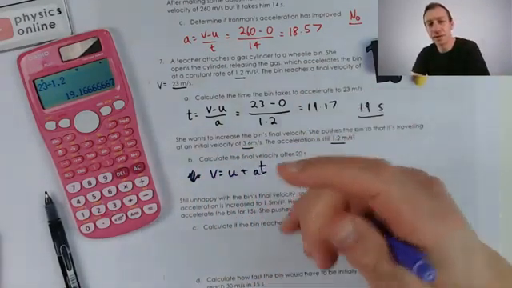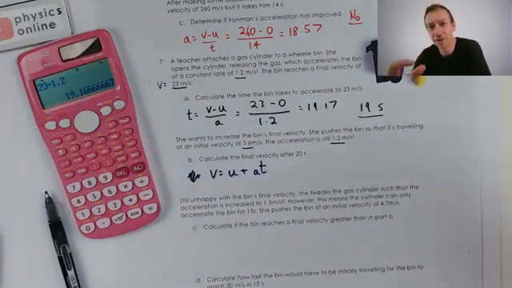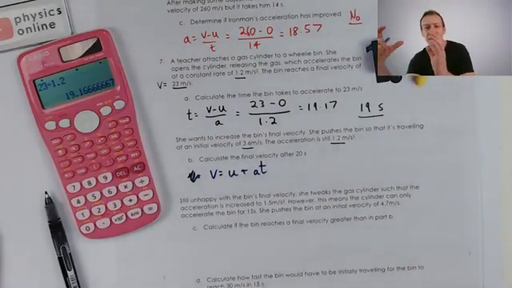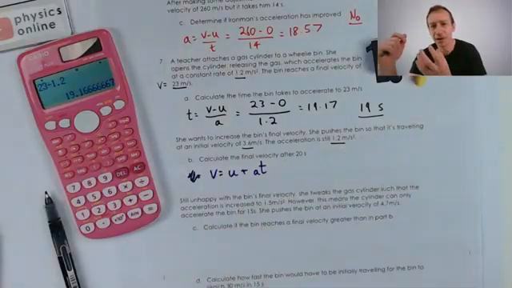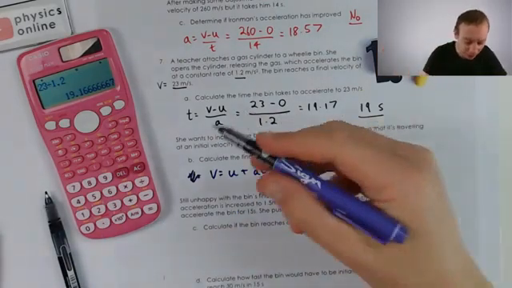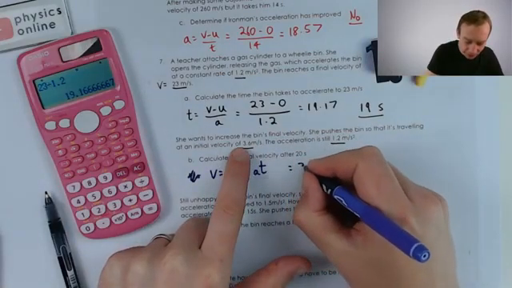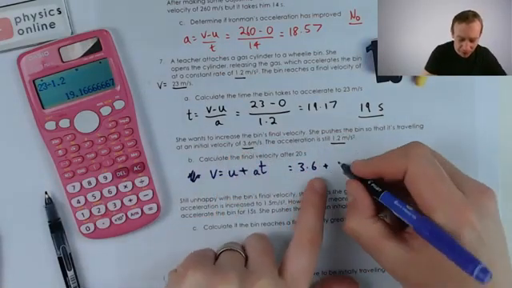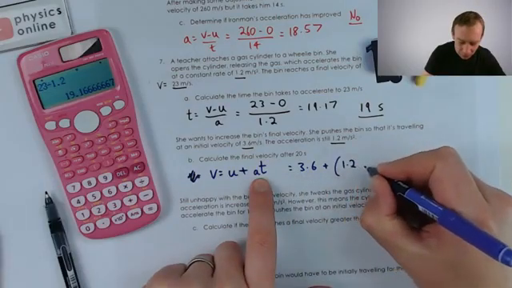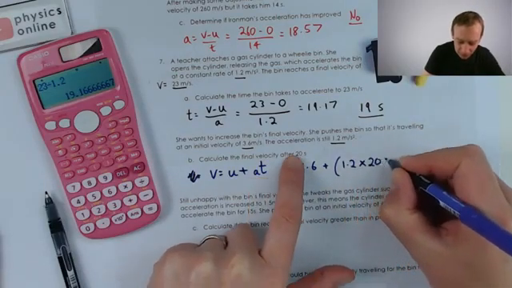So the idea being that even though the acceleration might be the same rate of acceleration, if the bin is initially moving before that gas is released, it might get to a higher final velocity. So the final velocity is going to be equal to the initial velocity, 3.6, added to the acceleration, 1.2, times the time, which is 20.